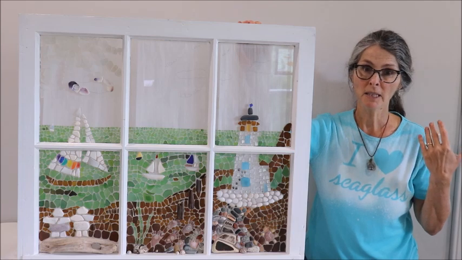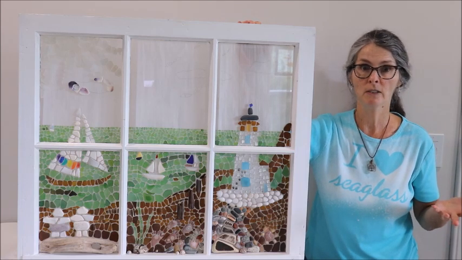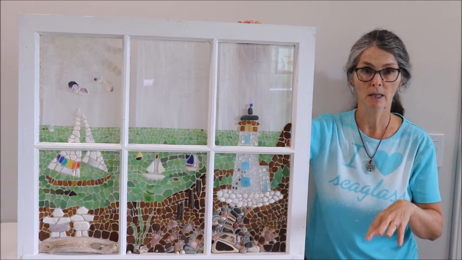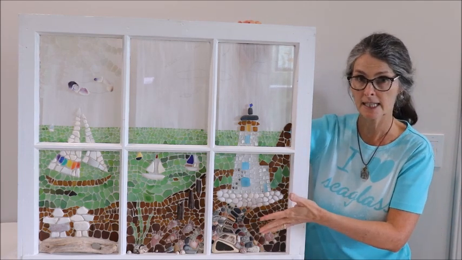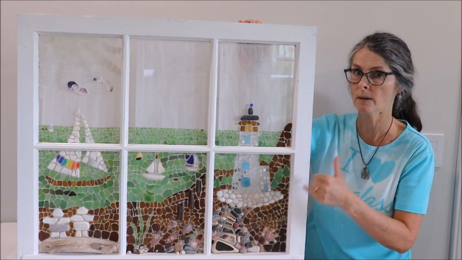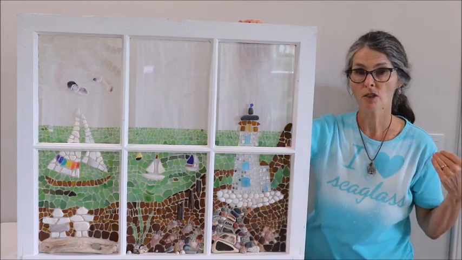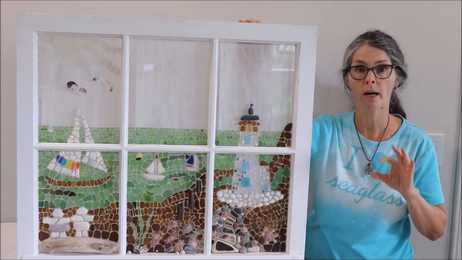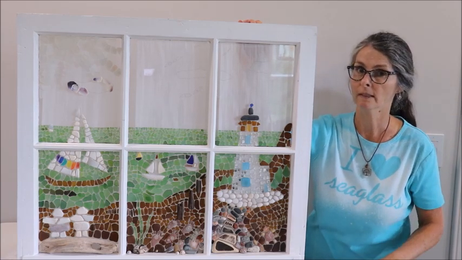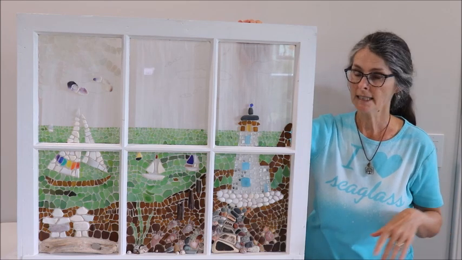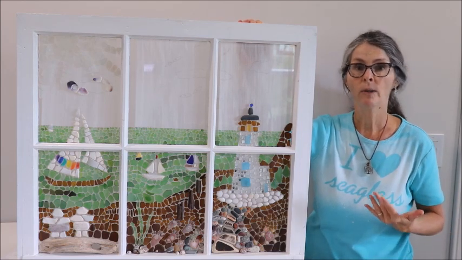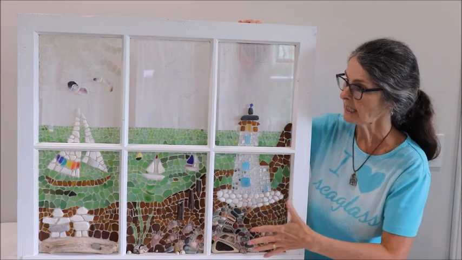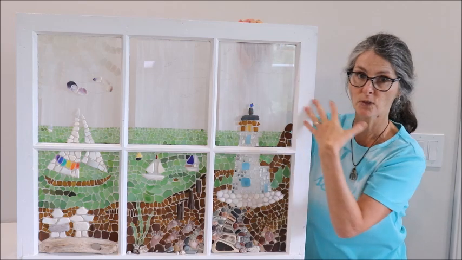Now, if you've been following my Lighthouse Workshop series to date, you would have seen every step of the way I taught you a lesson of some sort in creating this sea glass mosaic up to this point. So if you wanted to go back and watch any of those videos, go for it. It's in my Lighthouse Workshop playlist on my YouTube channel. And each video tells you a lesson. And today's video is creating a dynamic sky. Because as you can see, I've got it all filled in except for the sky.